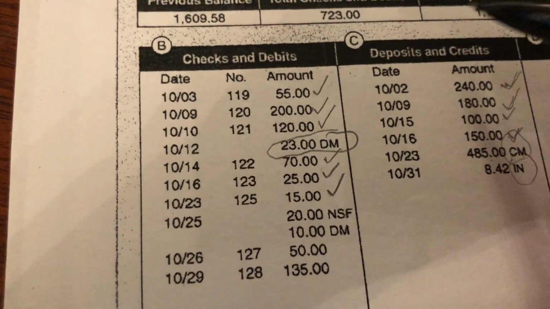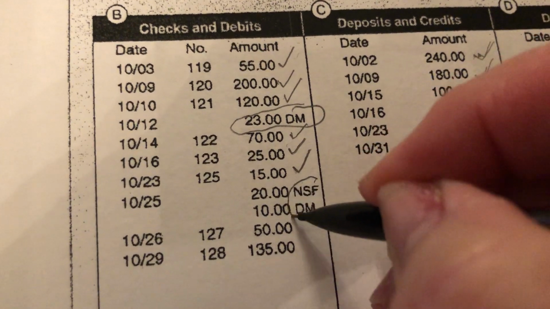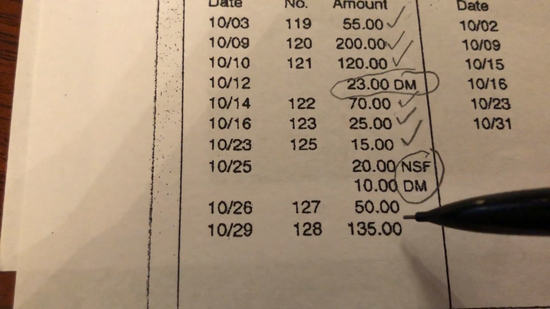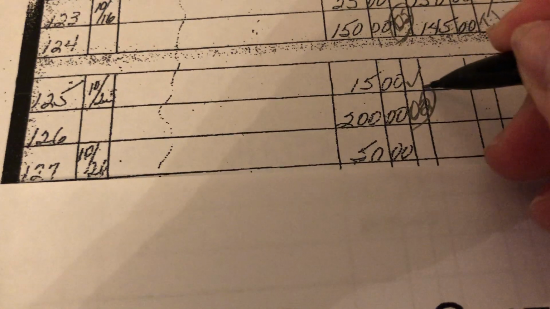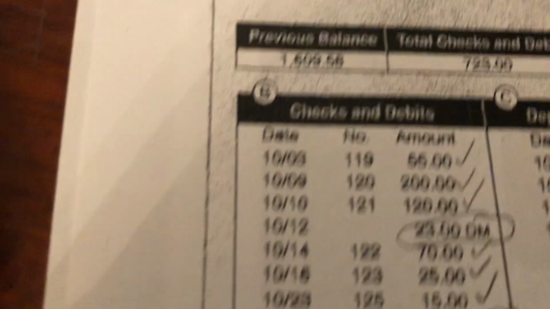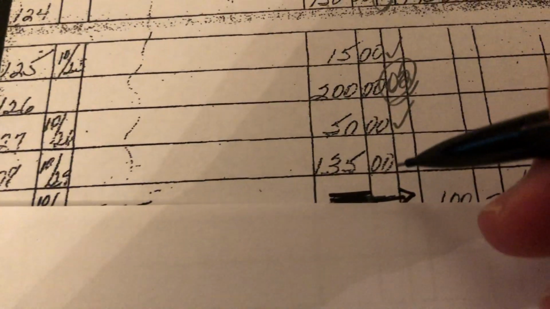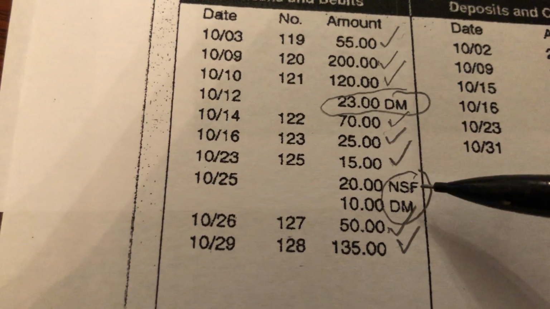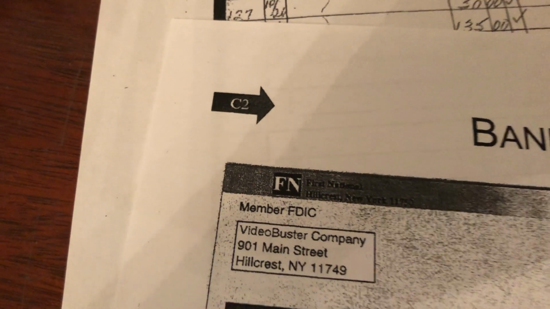Okay. Then we have NSF and DM, so circle that. Okay. Then we have 126 for $200. Is it here? No, it's not there. There's 127, 128. So you have another outstanding check right there. Then you have $50. Let's check 127. And then you have 135, which is check 128. Okay, I think that's all your checks. So we've circled some items that I'm going to talk about in a few minutes, and then we've identified what we call outstanding checks. Okay, now let me tell you what outstanding checks are.